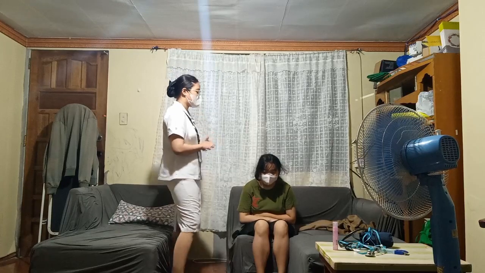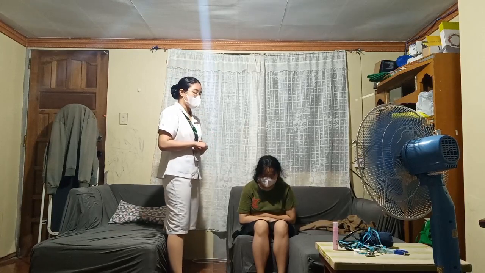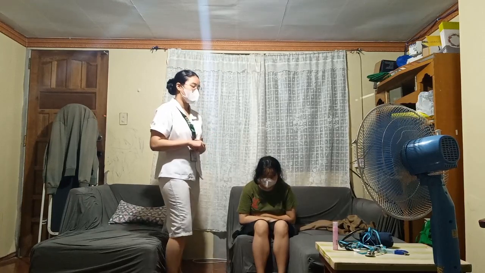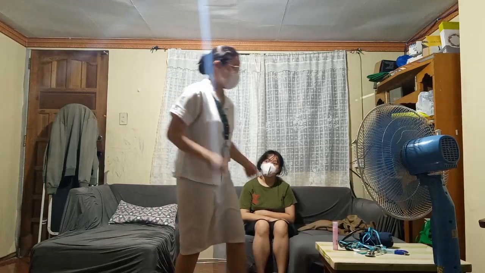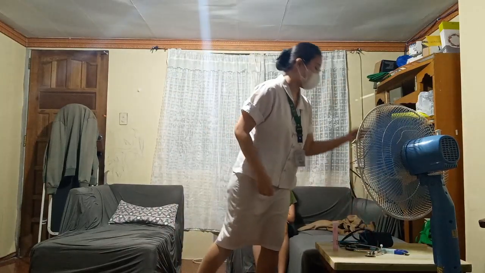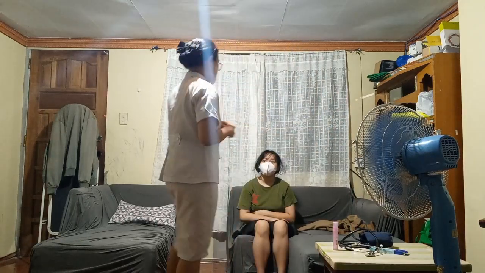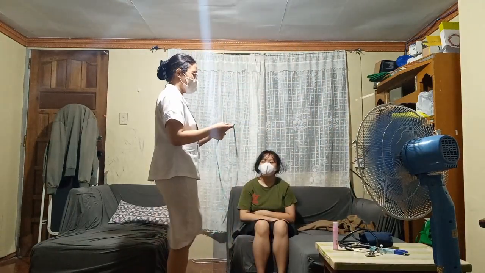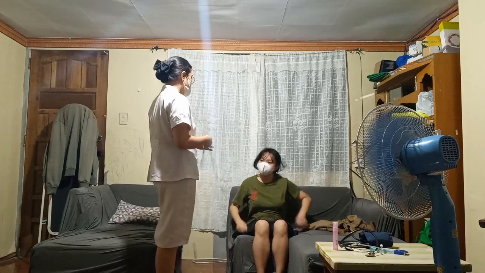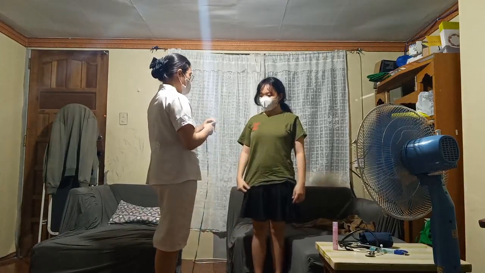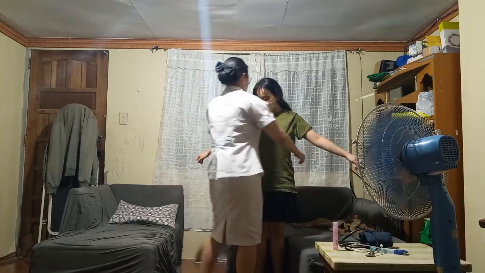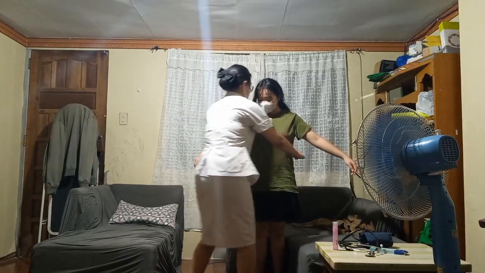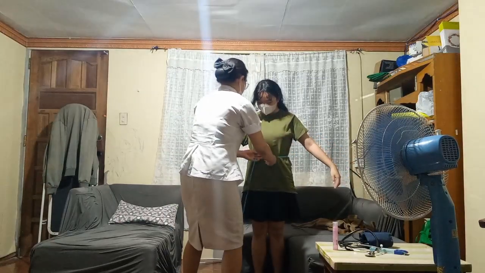After this, we will be measuring the waist of the patient using a measuring tape. Can you stand, ma'am? The site of measurement is at the level of the umbilicus.